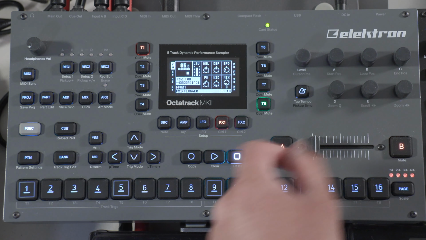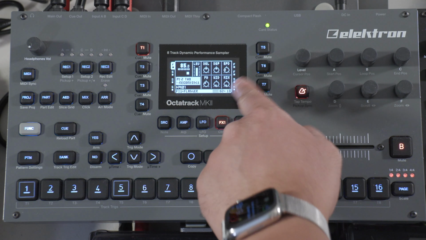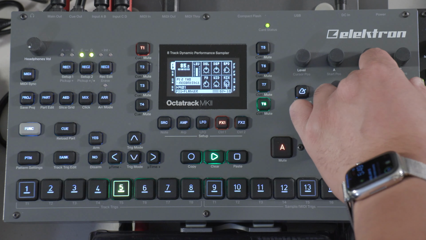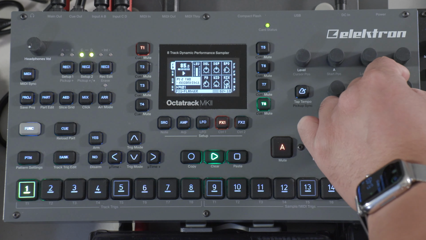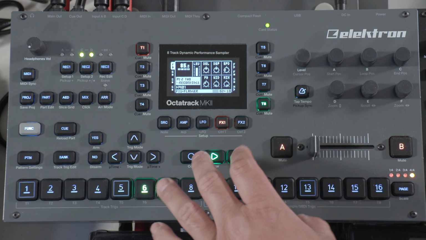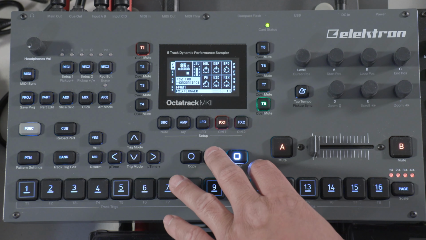So let's hear what it sounds like. Again, by default, your mix is at 0. So if you turn it up, you'll get the flanger sound. So let's mess around with the delay a little bit.